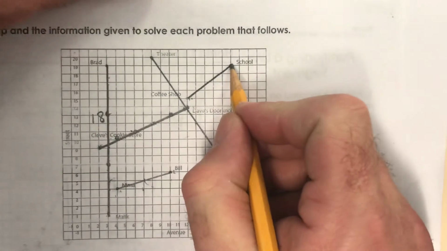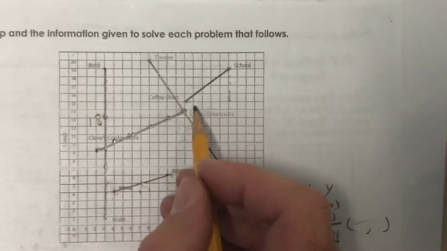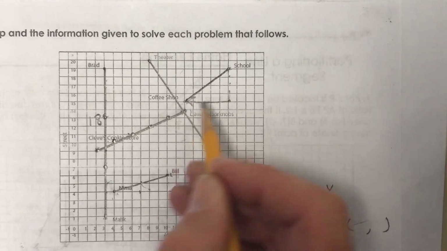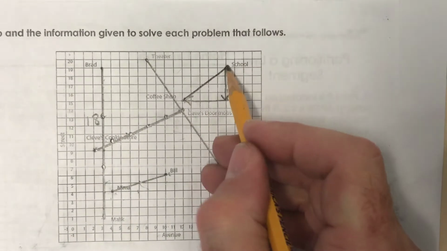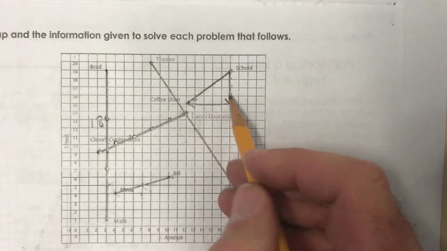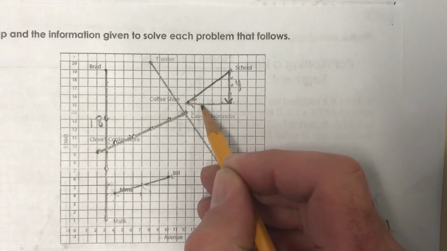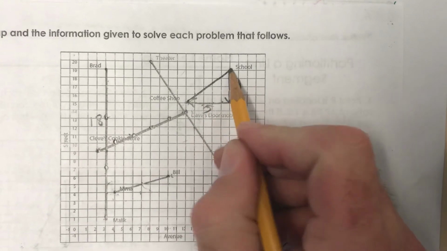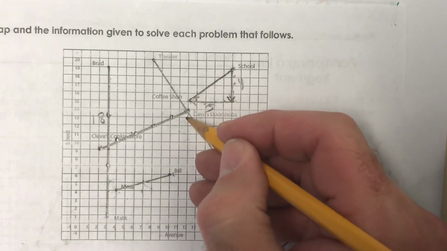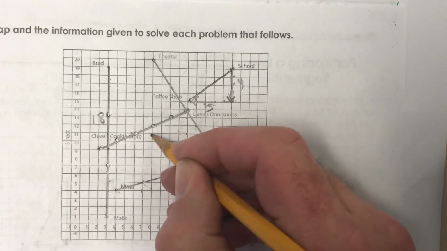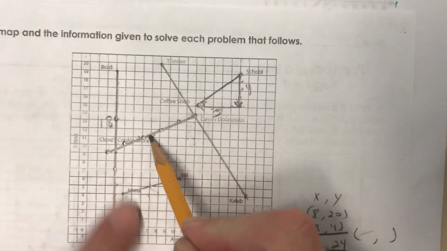So, 1, 2, 3, 4, and then this is one of those problems where you had endpoint and midpoint, find the other endpoint. So this is just another way to do these problems. 1, 2, 3, 4. So that's 4. 1, 2, 3, 4, 5. So we go down 4 over 5, and we'll go down 4 over 5 again. 1, 2, 3, 4. 1, 2, 3, 4, 5. Right here, and that'll be your answer right there.